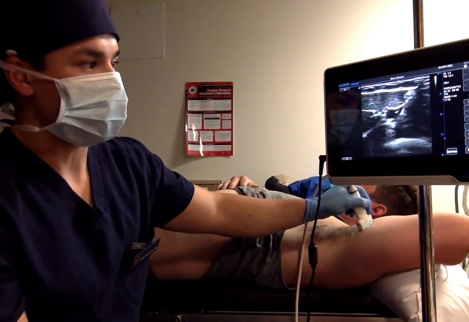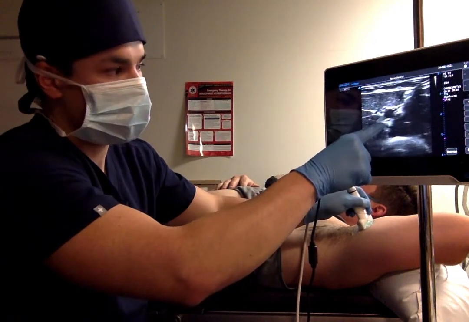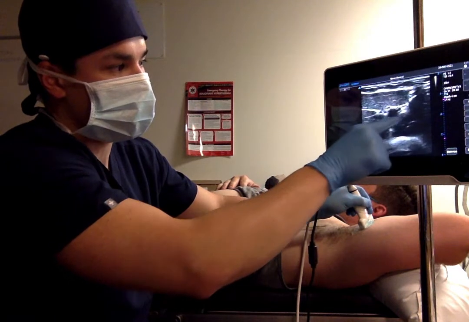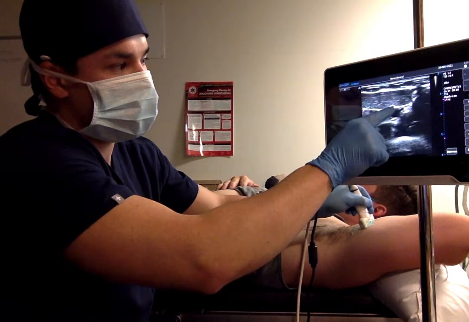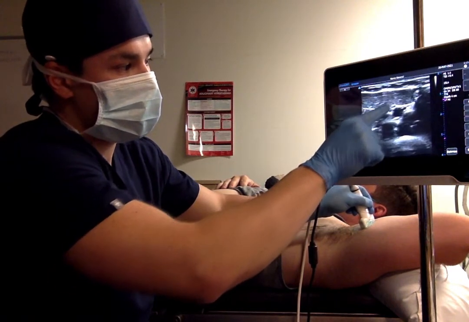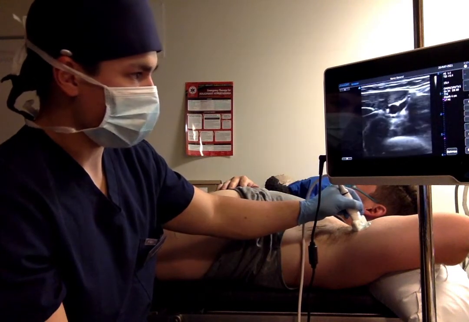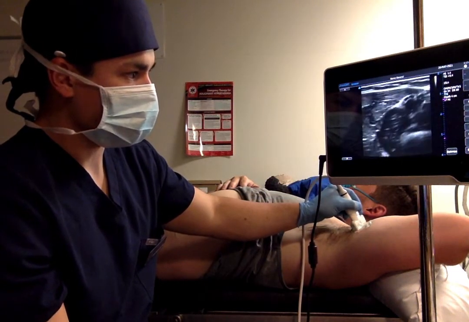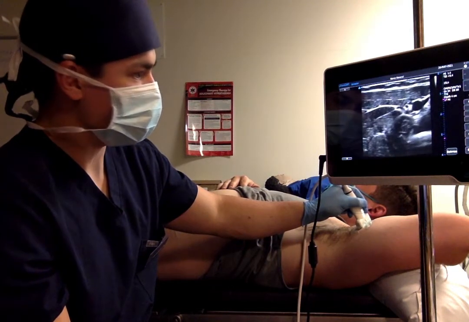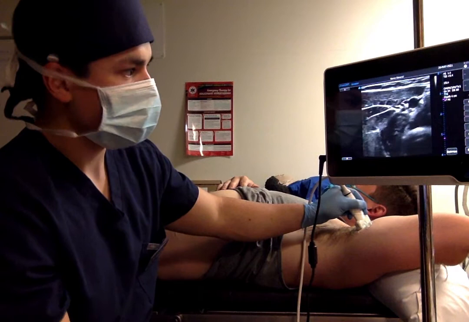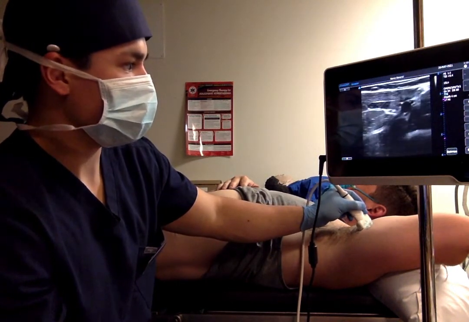And then in a counterclockwise direction, we have the radial nerve, to the ulnar nerve medially or laterally, and then superiorly we have the median nerve. And then we're going to look and scan proximally on the patient to look for the musculocutaneous nerve, which is coursing through the coracobrachialis muscle.